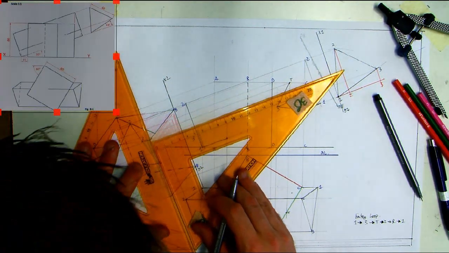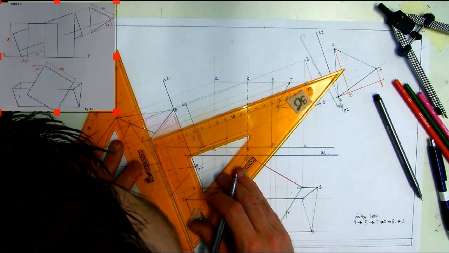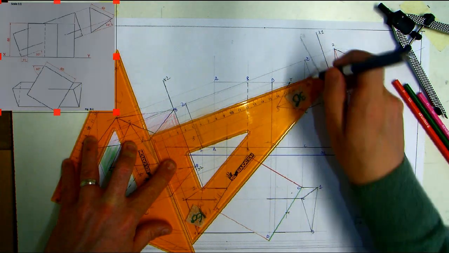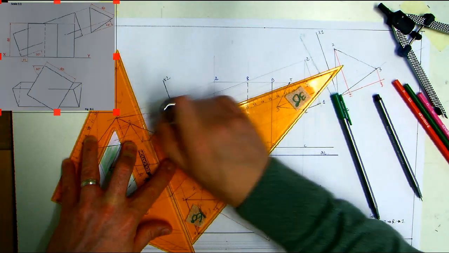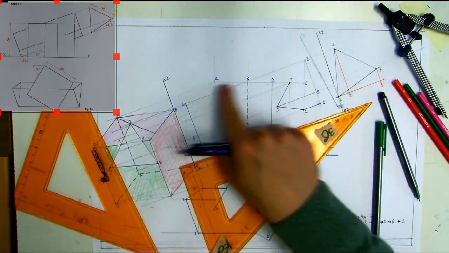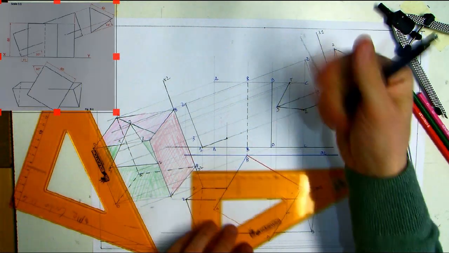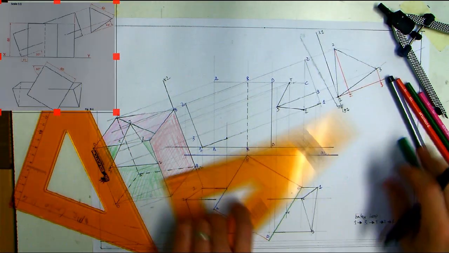I'll bring that green point up until the CB surface. There. So across here it's just going to be a horizontal line, but in my plan view it will give me some information.